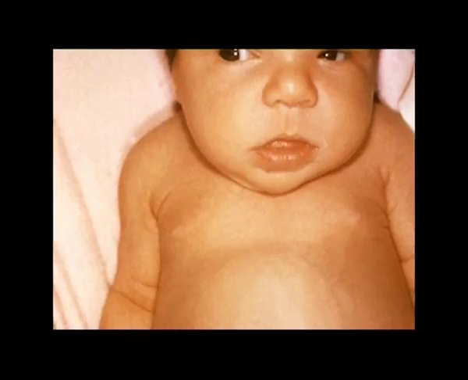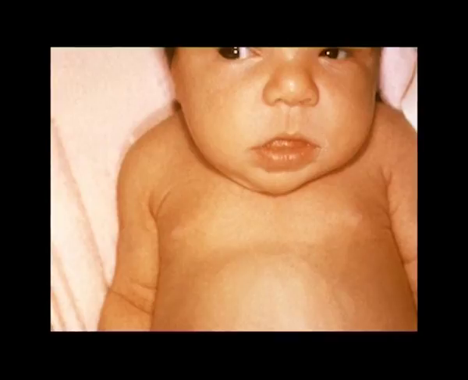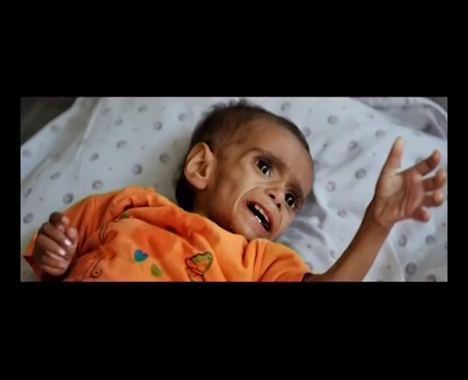Goiter can be treated by administration of iodine. If treatment is given in early stages, goiter can be corrected. Severe iodine deficiency in children leads to hypothyroidism, resulting in retarded physical and mental growth. This condition is known as cretinism.